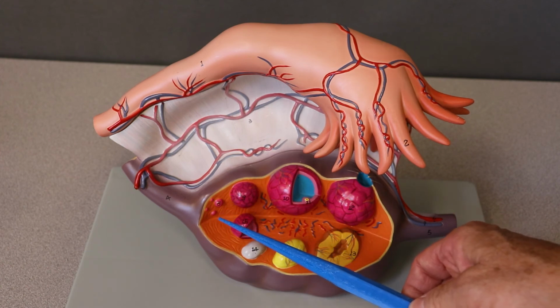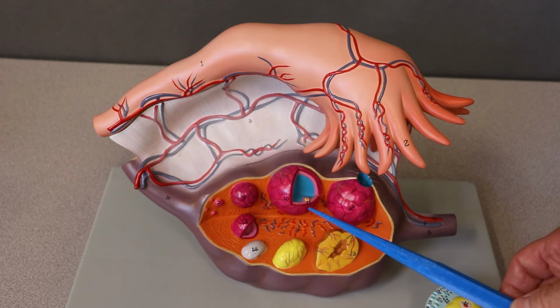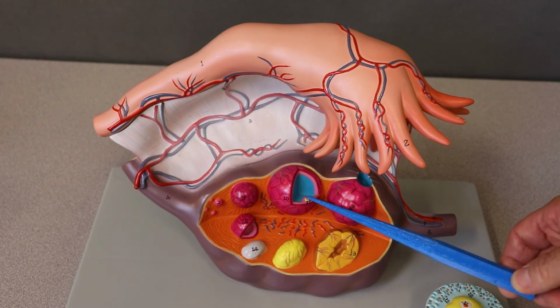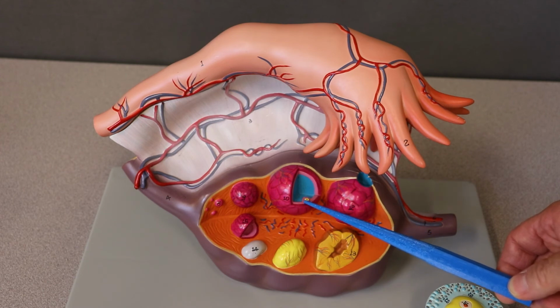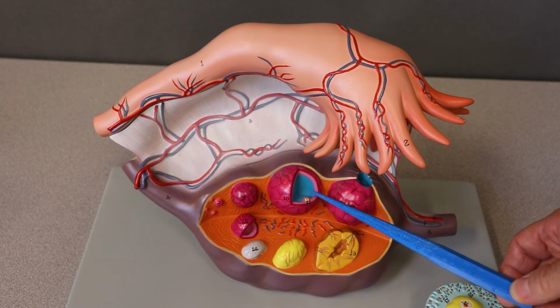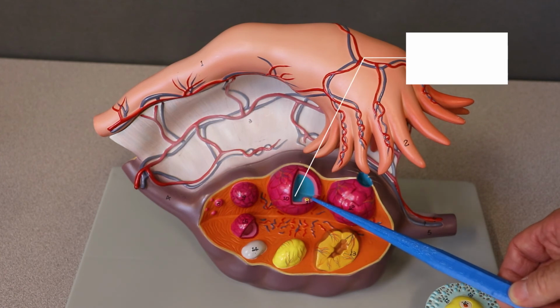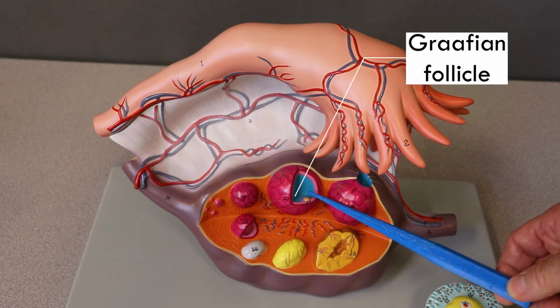And so ultimately those follicles will develop into this follicle. There's our ova here. And that is referred to as the secondary oocyte. And the follicle that it is found in is called the Graafian follicle.